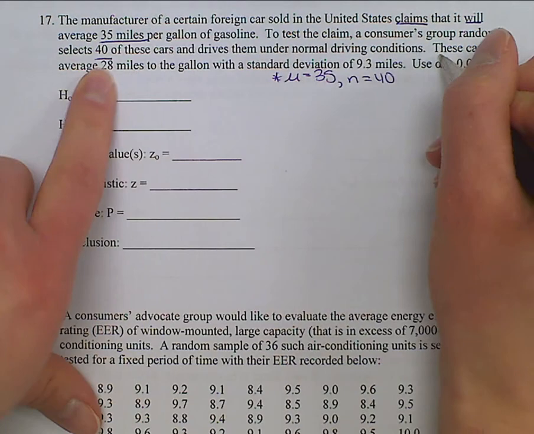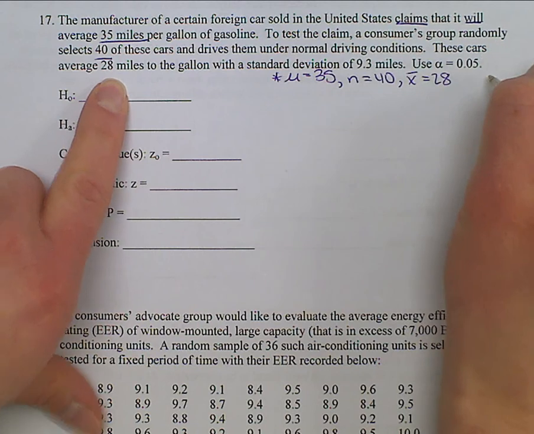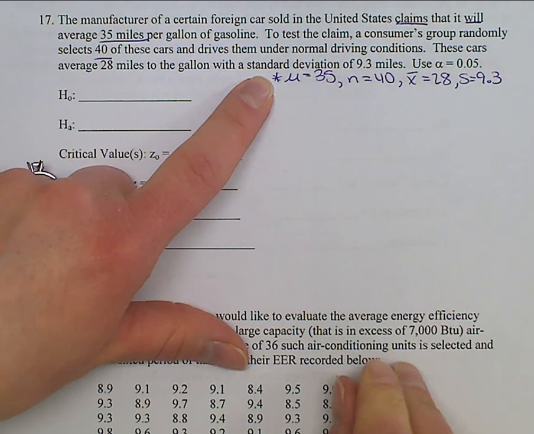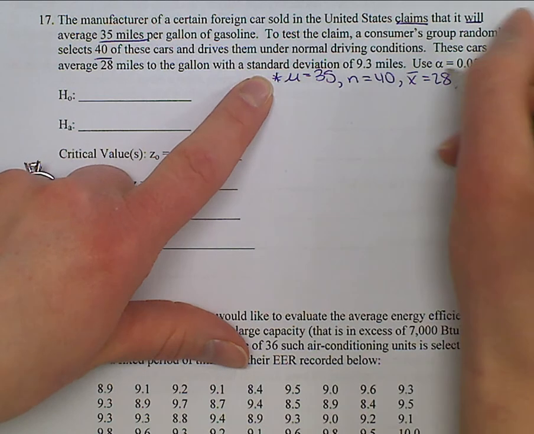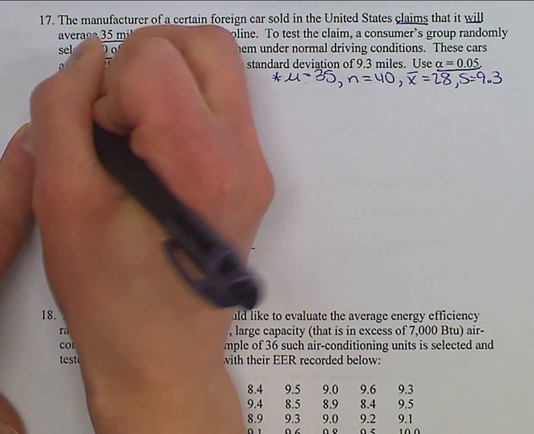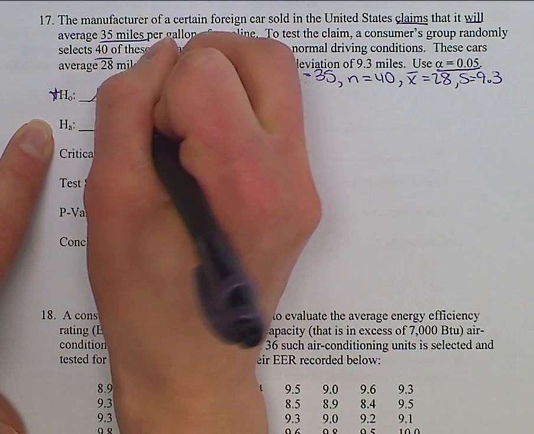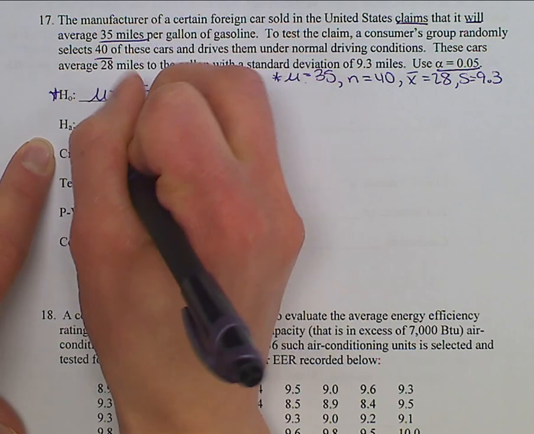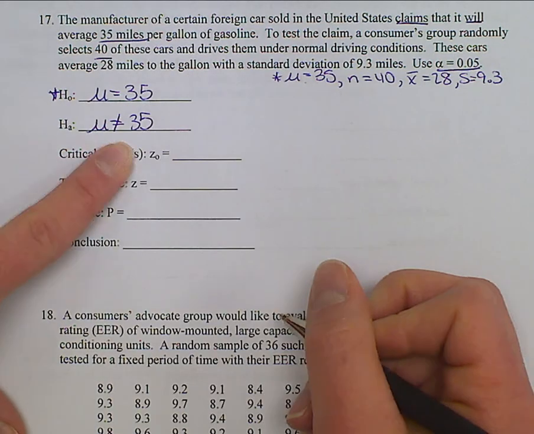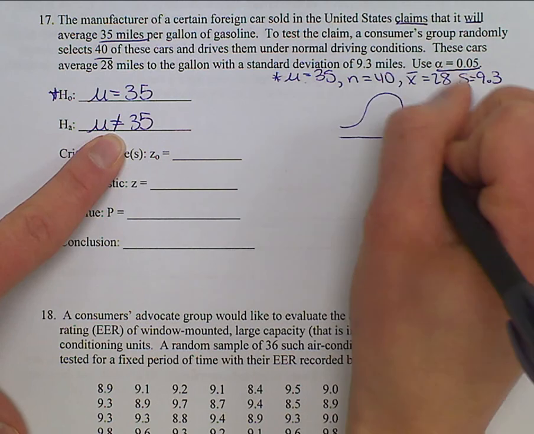These cars average 28 miles to the gallon with a standard deviation of 9.3 miles, and then alpha is 5%. Well, the mean equals, equal signs always go in the null hypothesis. So this is our claim, which means our alternative is the complement of equals, which is does not equal. A does not equal in the alternative hypothesis indicates that we have a two-tailed test.